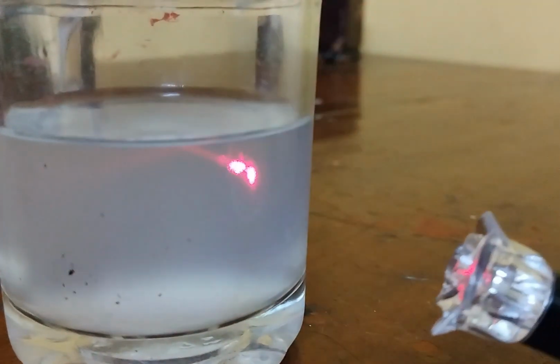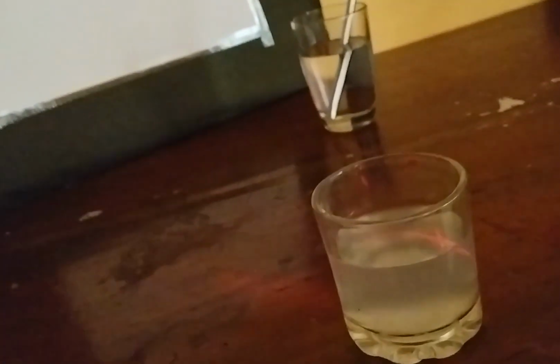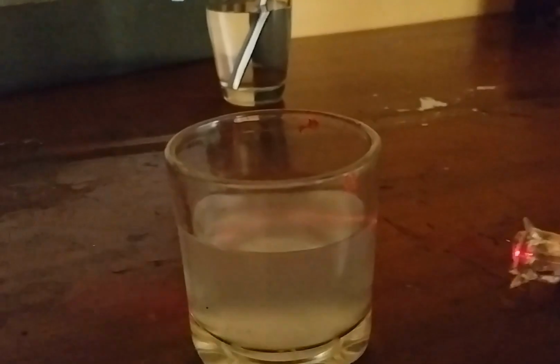In the same way, you can observe when light travels from a denser medium to a rarer medium. Here the water is the denser medium, and when light travels from a denser medium to a rarer medium, what happens? The refracted ray goes away from the normal. That is the case from the denser medium to the rarer medium. You can observe it.